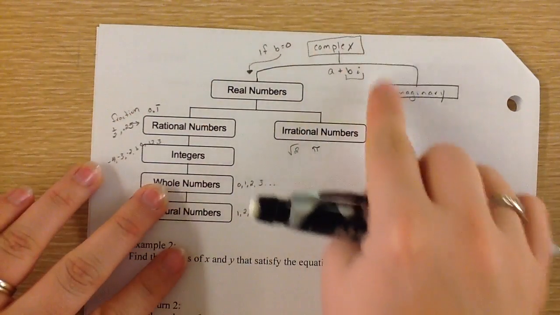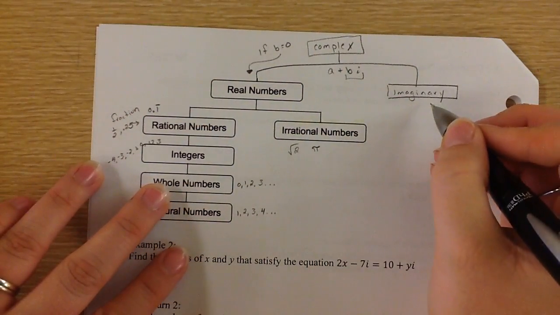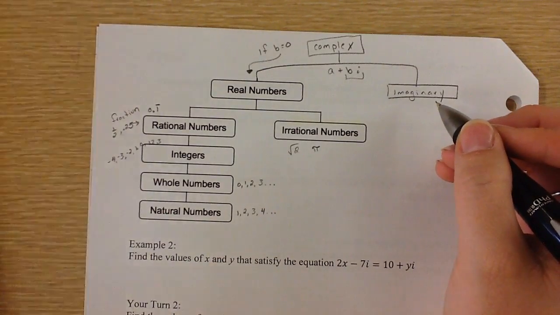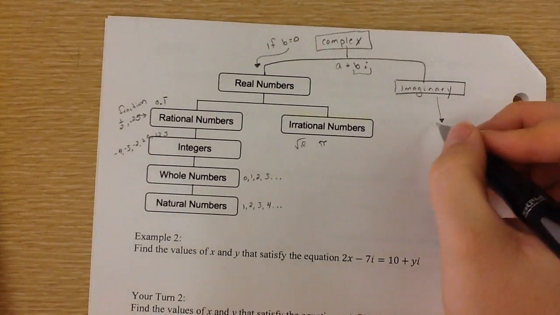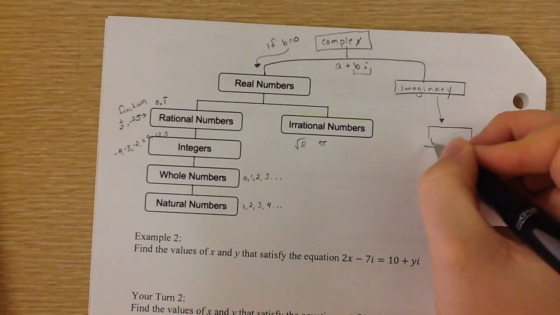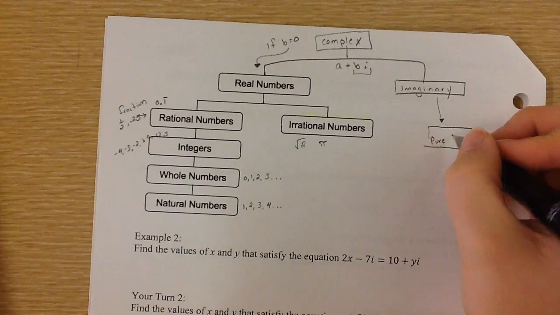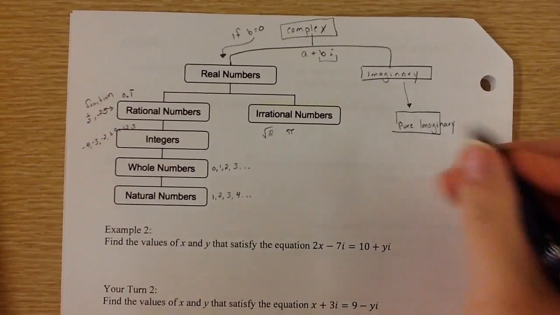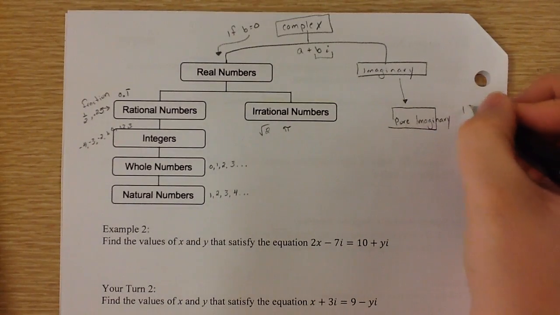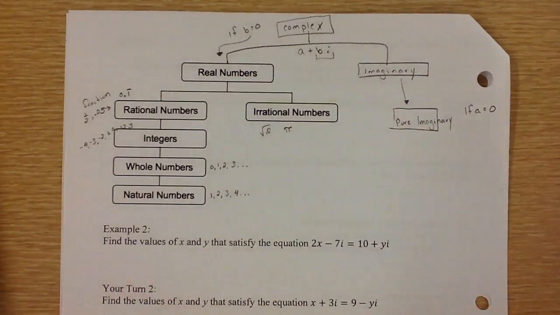Okay, if you have an imaginary part, well, you could be imaginary. Okay, but then underneath imaginary, we also have our pure imaginary. I should draw that box bigger. And that is if A is 0, meaning if there's no real part to it.